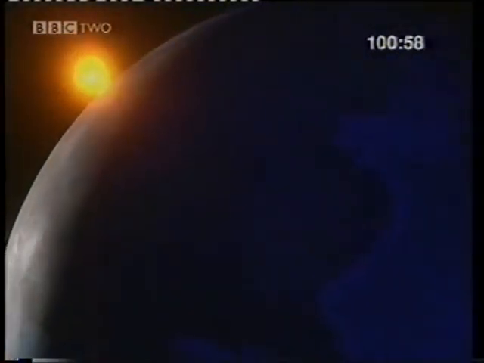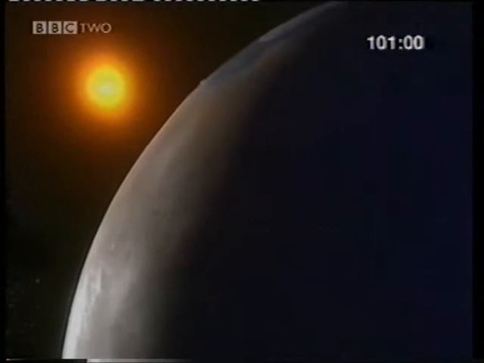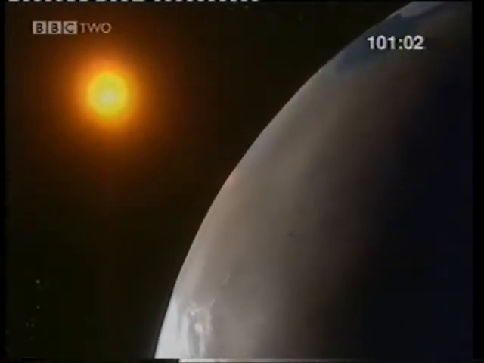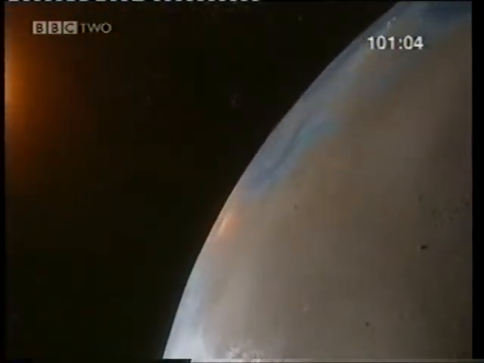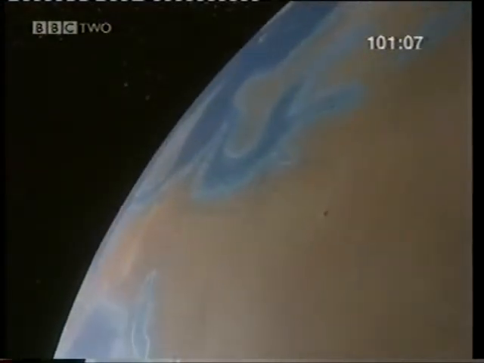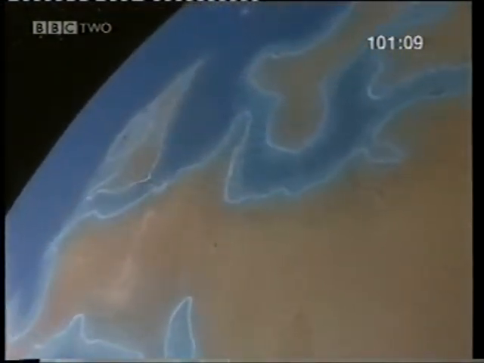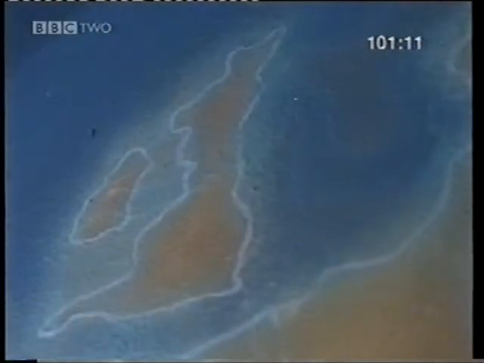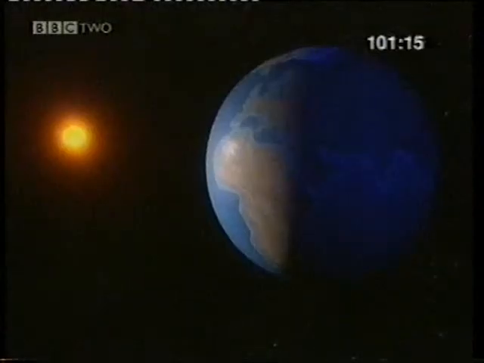How do we go from day to night? It's nighttime in part of the world, but it's daytime in other parts. Britain faces the sun. It's daytime. But the other side of the world is in darkness. In Australia, it's the middle of the night.